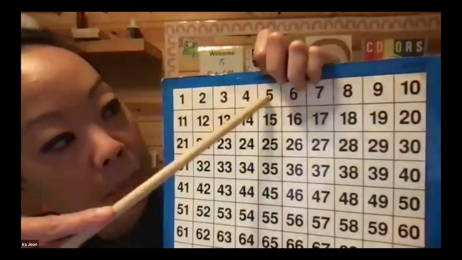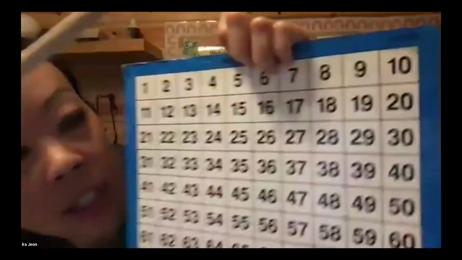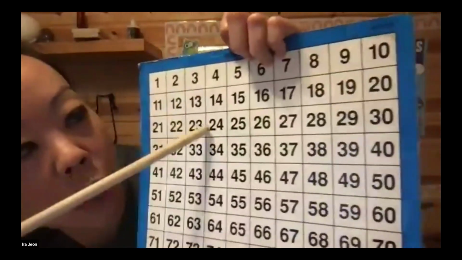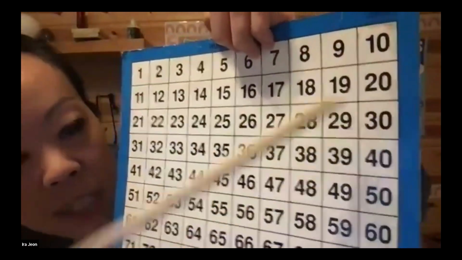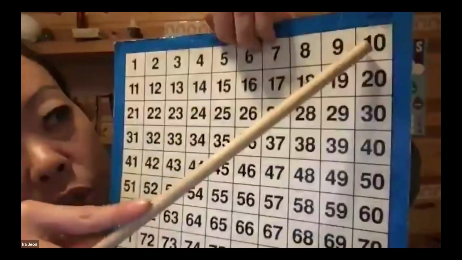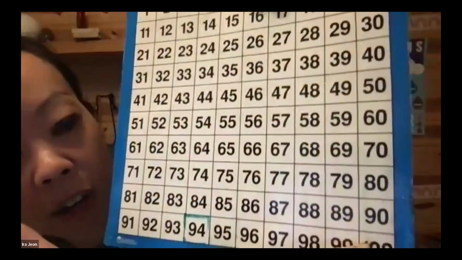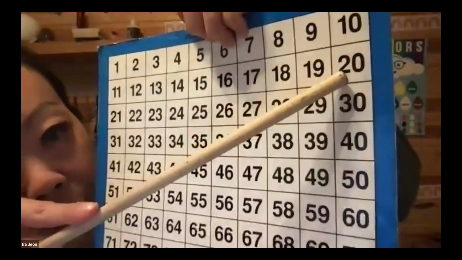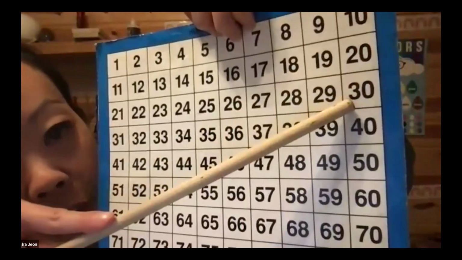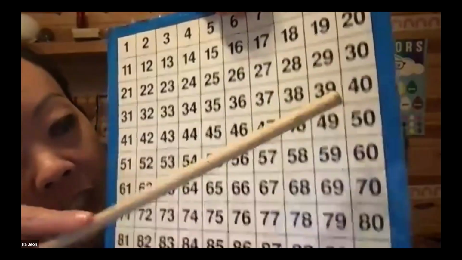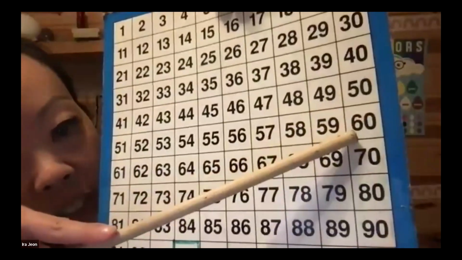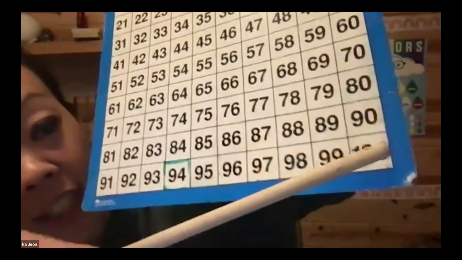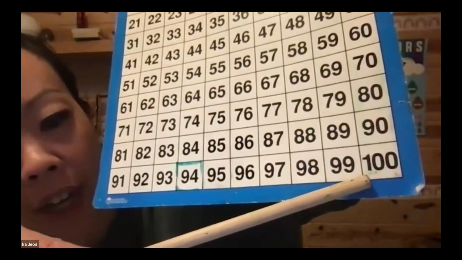We skip those numbers, then we start with 10. Then we skip those numbers, then we count to 20. We skip those numbers, then we count to 30. So since we're skipping all these numbers, we can just use these numbers in the corner of our hundreds chart, right? So when we skip count by 10, we go 10, 20, 30, 40, 50, 60, 70, 80, 90, and then we have our number 100.